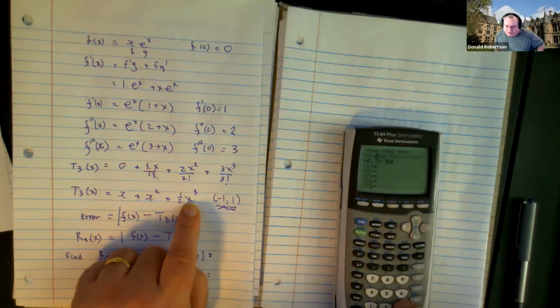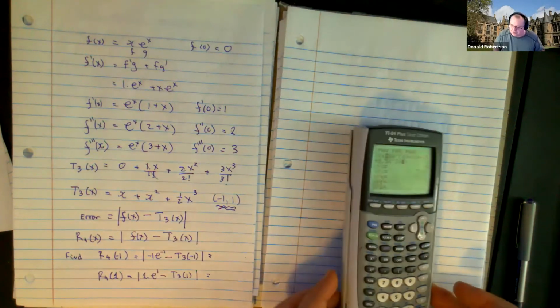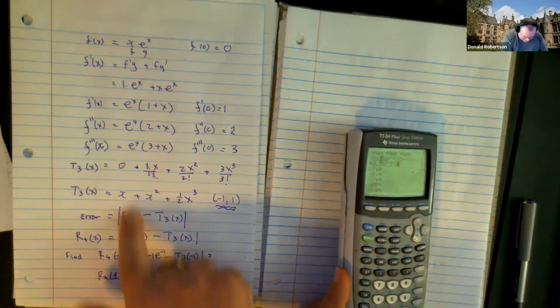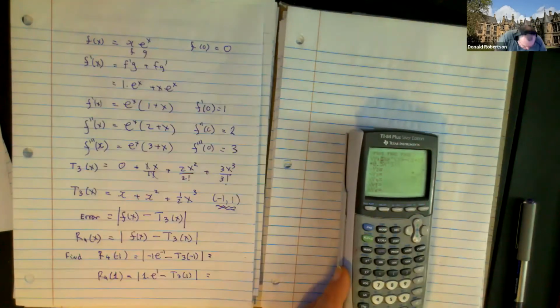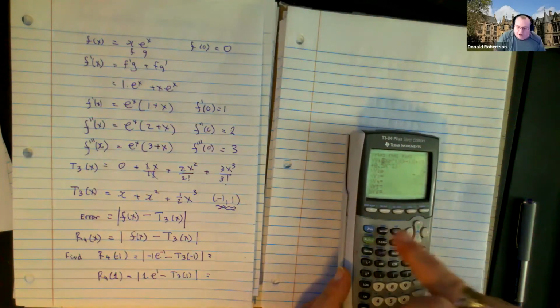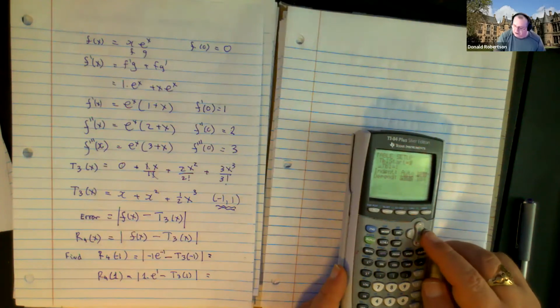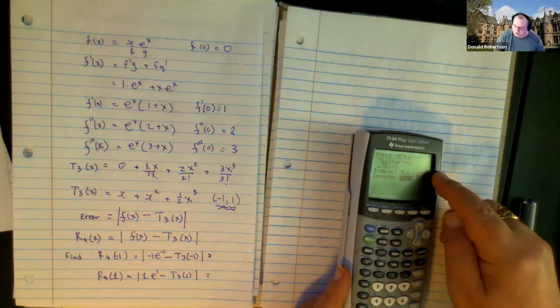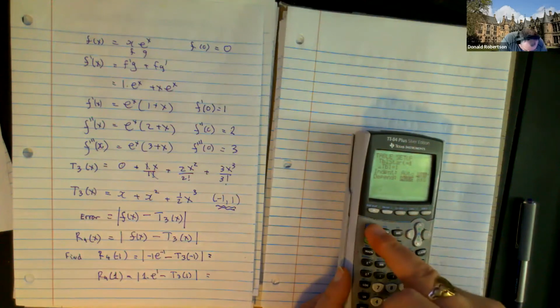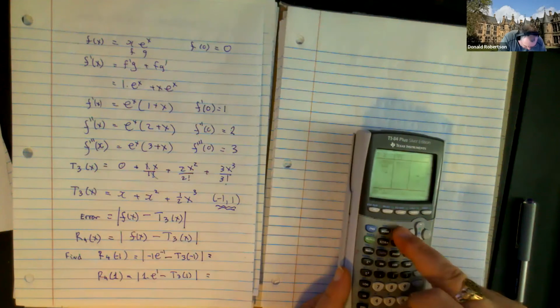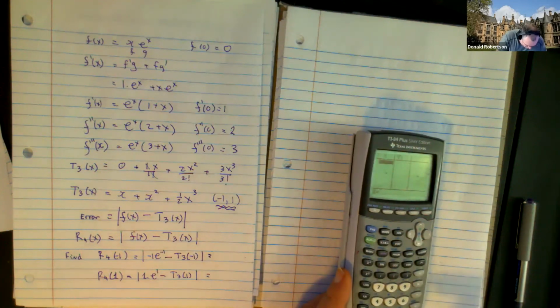Right, would you agree that I've just typed in essentially the remainder function? That guy is him, and this is the T3. And then I'm going to go to second table setup, and I'm going to make sure that that ask is highlighted. As long as that's done, I don't care what the rest says. And then if I've checked that it is there, I go second table and rub out old stuff. And I'm interested in what's the difference between the two at -1, and what's the difference at 1.